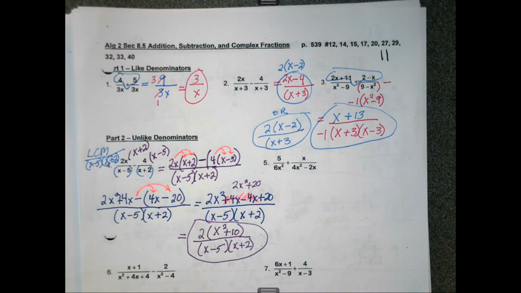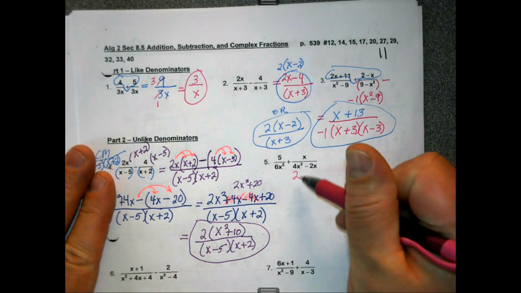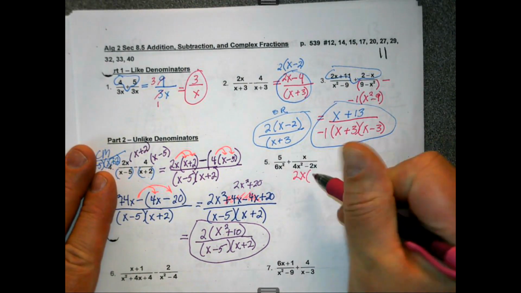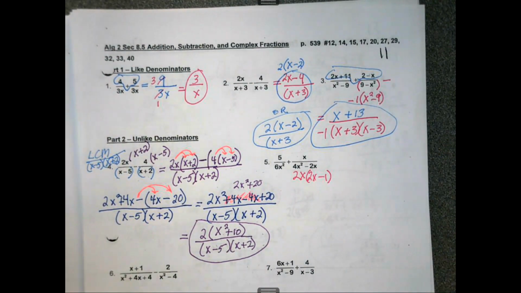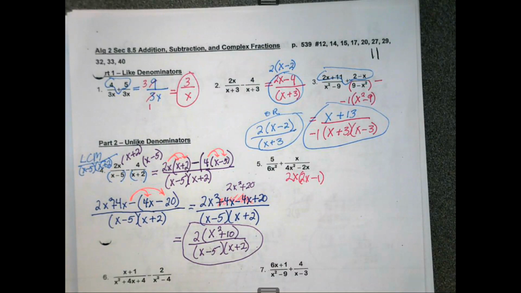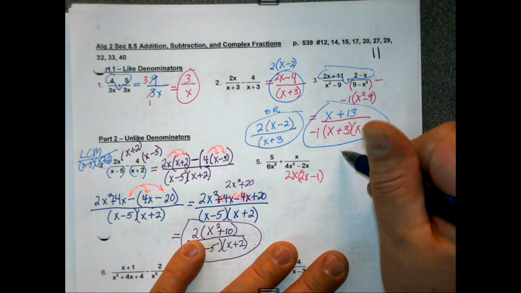All right, so number 5 looks like our... Oh no, we have to factor out the denominator in the second fraction, right? So I'm going to take out a 2 and an x. So I'm left with 2x minus 1. And then my LCM has to include everything, right? I'll do it over here.